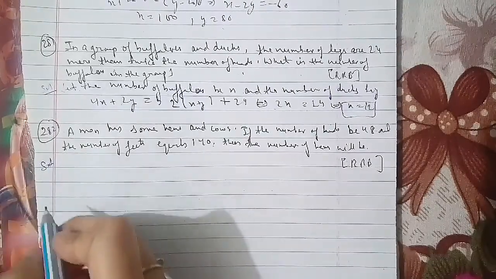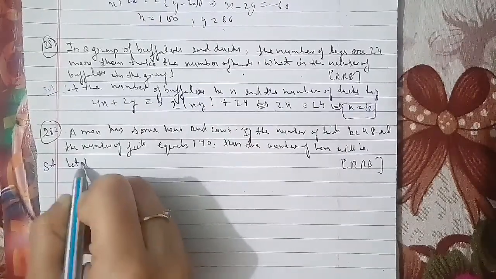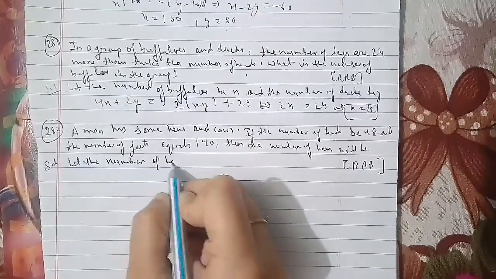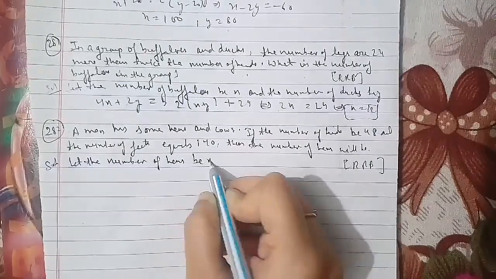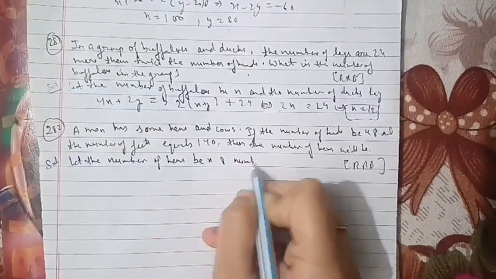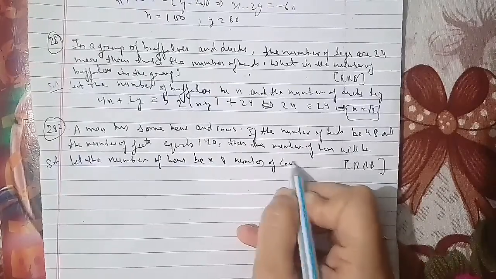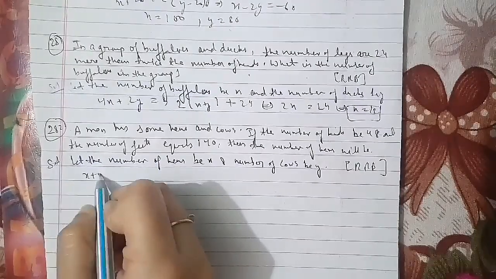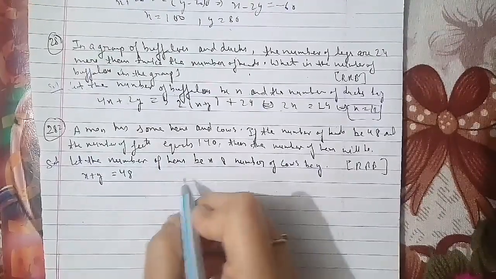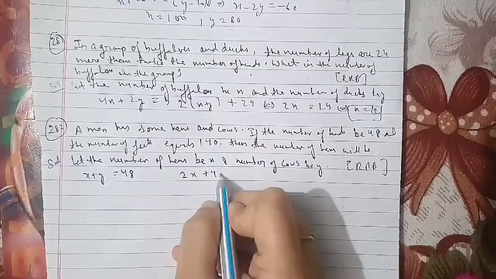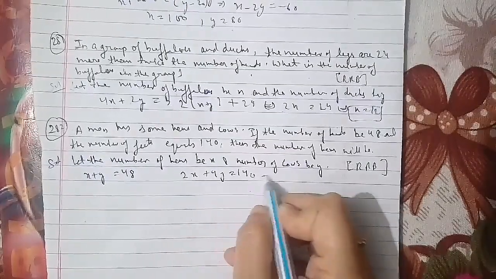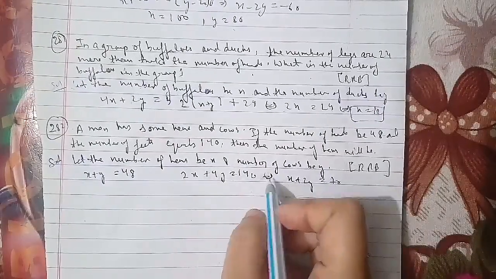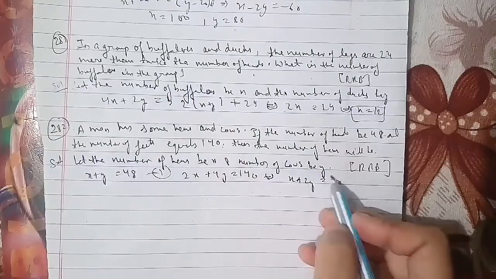of hens be x and number of cows be y. Then x plus y equals 48 and 2x plus 4y equals 140, which gives x plus 2y equals 70. Solving 1 and 2, we will get x equals 76 and y equals 22 that we have.